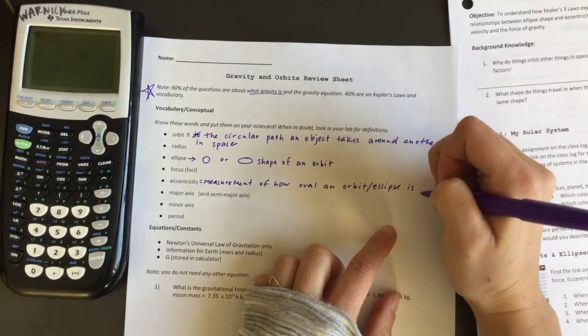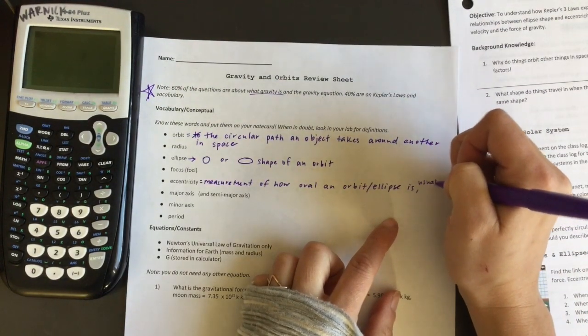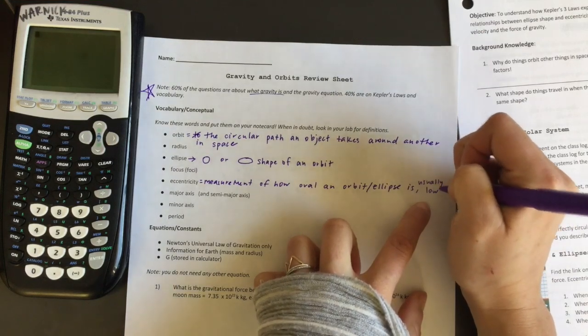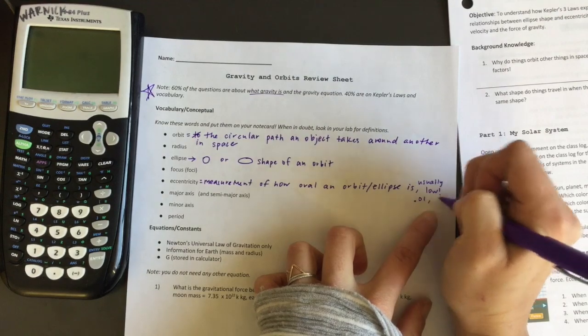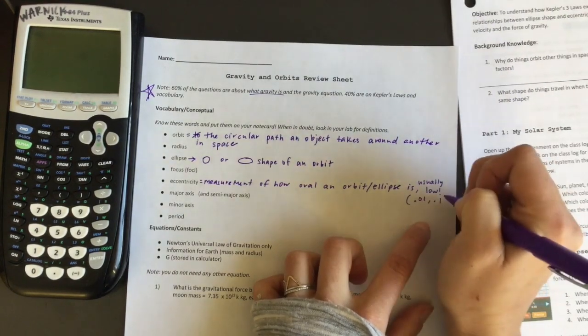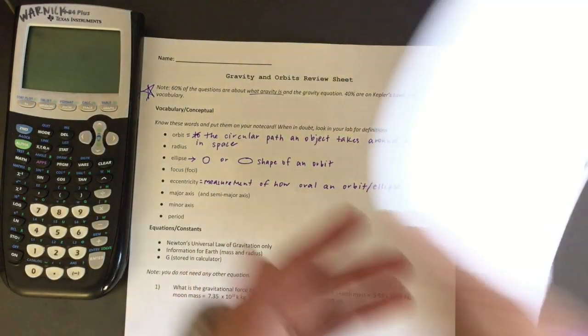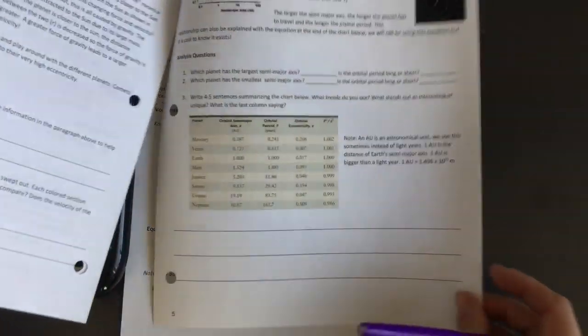So usually these numbers are low, like 0.01 or 0.1.